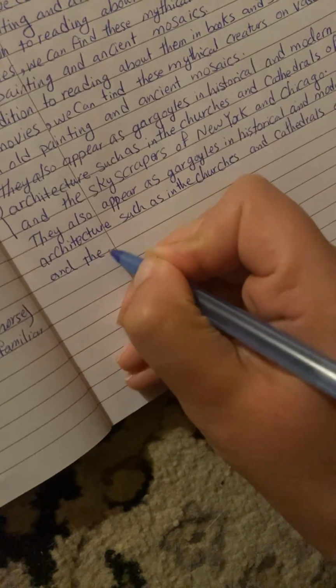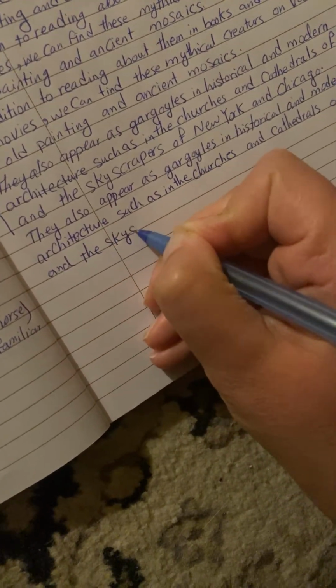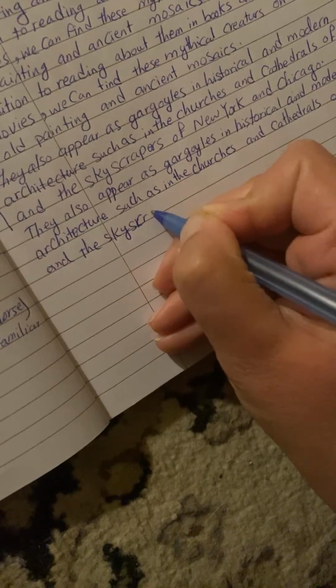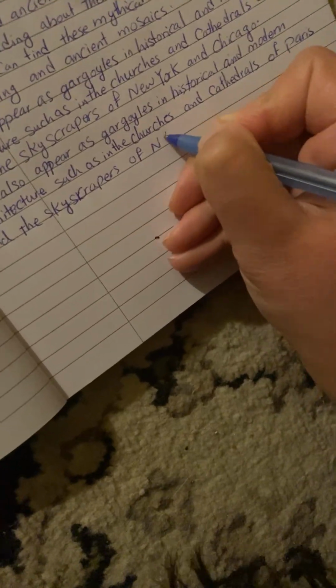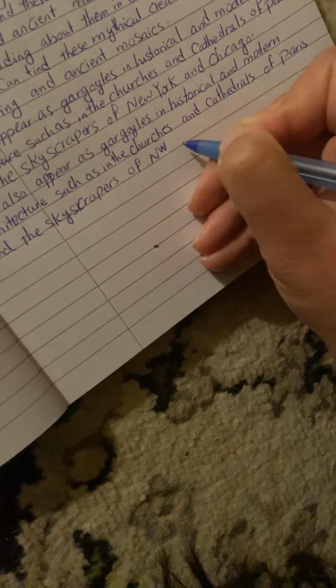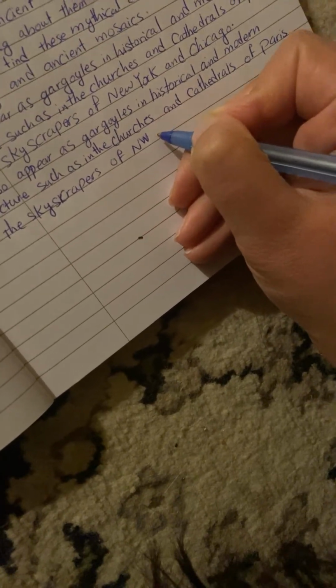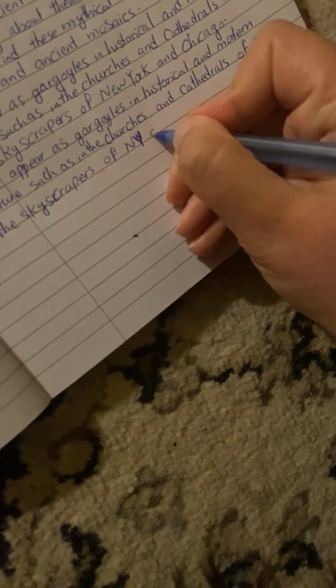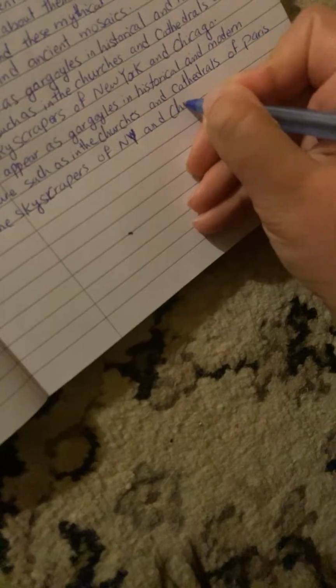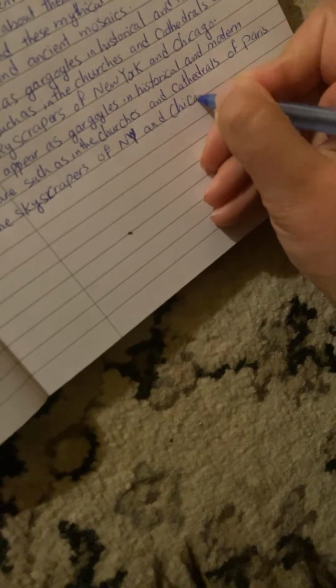And the skyscrapers of New York and Chicago.